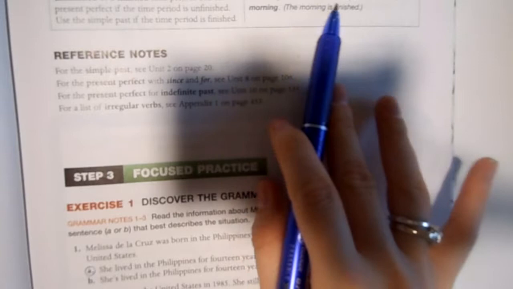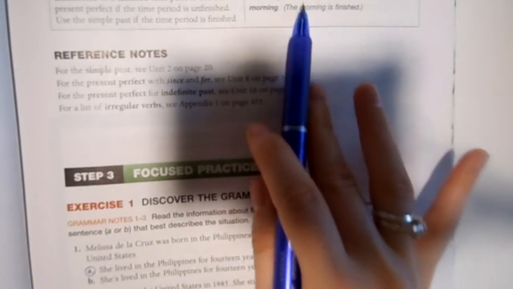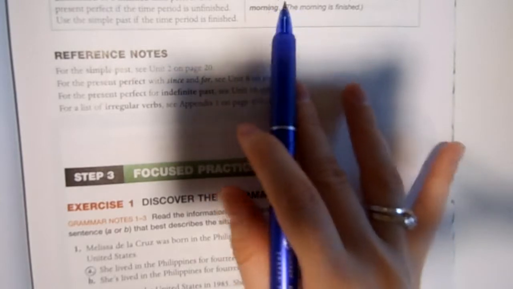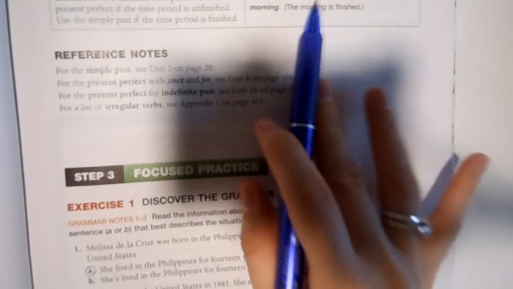It's 1 p.m. She had 3 cups of coffee this morning. The morning is finished. She can't drink any more cups of coffee in the morning, right? Because it's afternoon now. So we have to use the past simple here. Those are the rules for this new grammar that we're going to be studying.